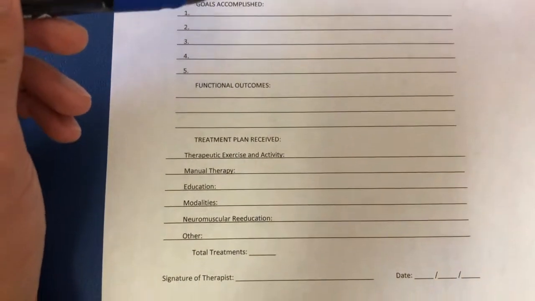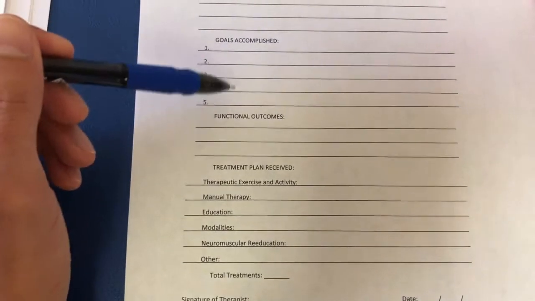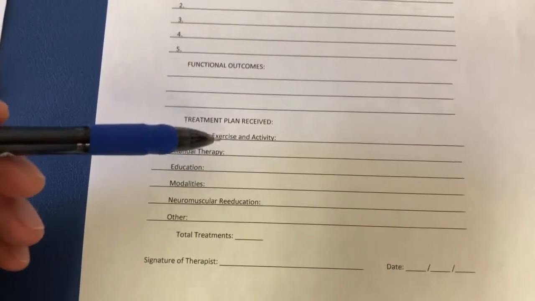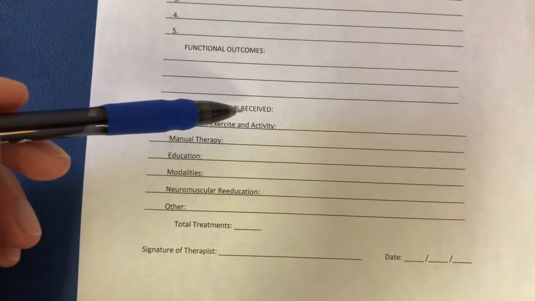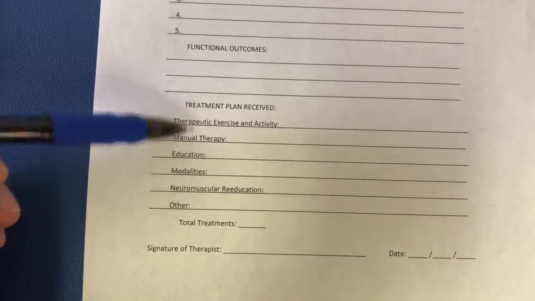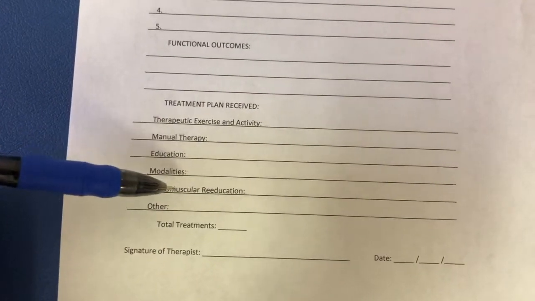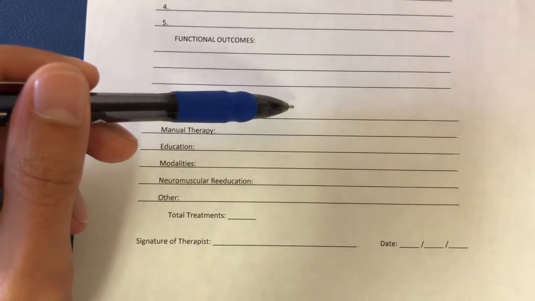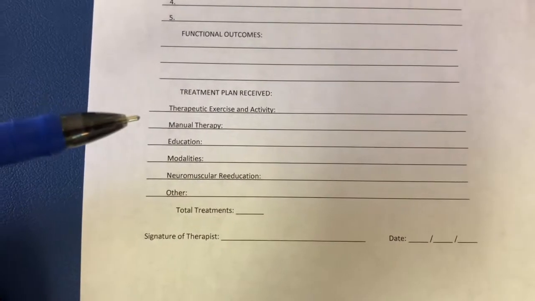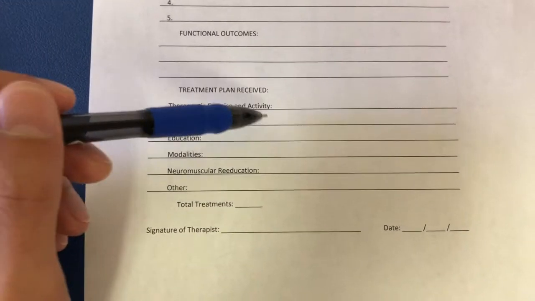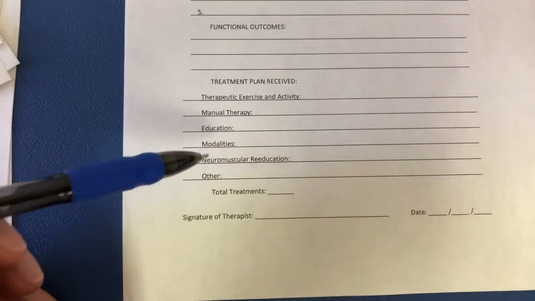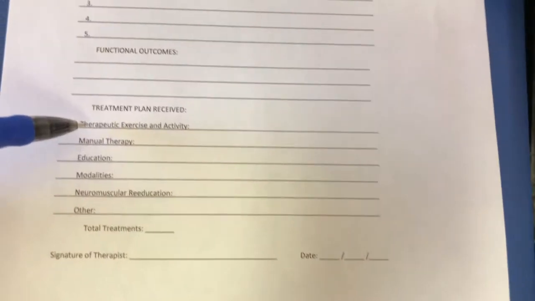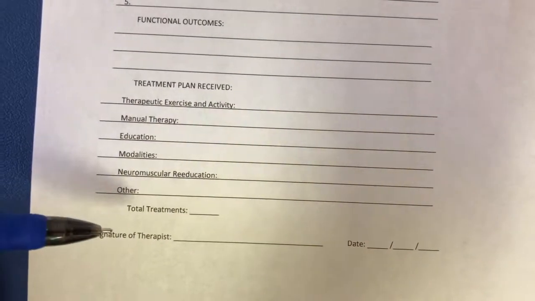Not all patients you'll be seeing in the clinic will have positive outcomes when it comes to the goals or the functional outcomes. Your treatment and plan provided: this is just a brief explanation of what possible activities were provided during the clinic. If exercises were provided, list exercises relevant to whatever body region you were discussing. Manual therapy, a brief snapshot of what manual therapy might have been provided. And again, just a brief snapshot of anything that might have been provided by you to the patient in any of these categories.